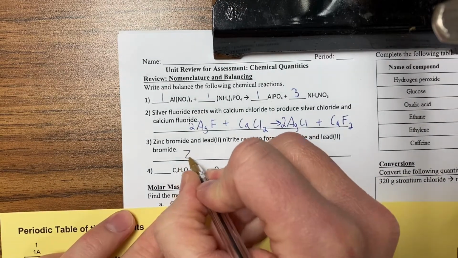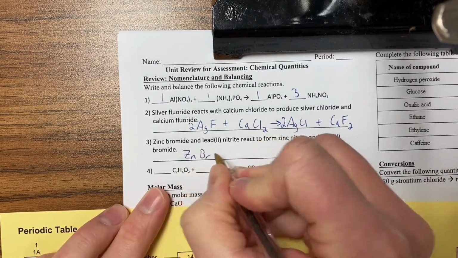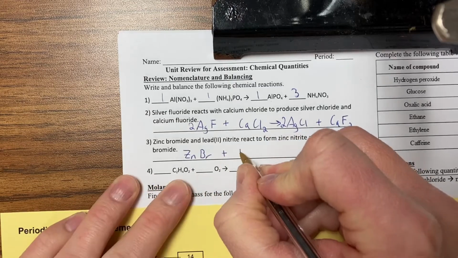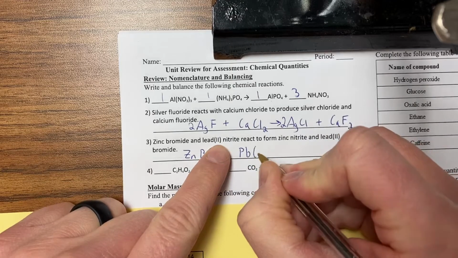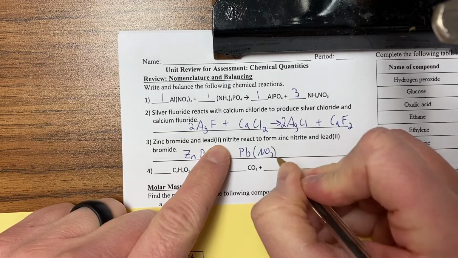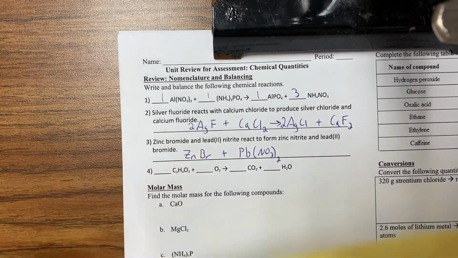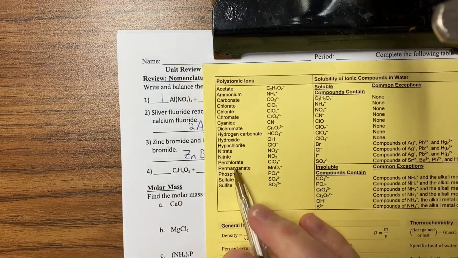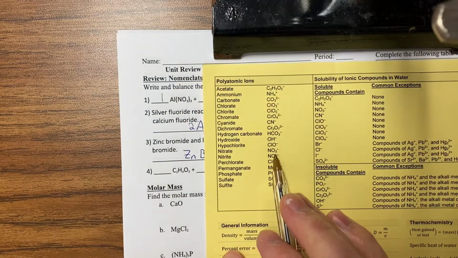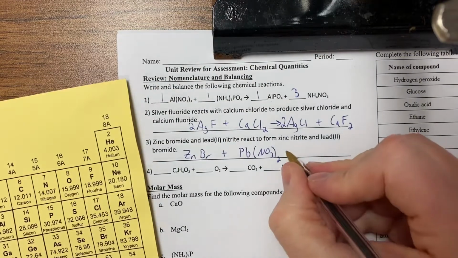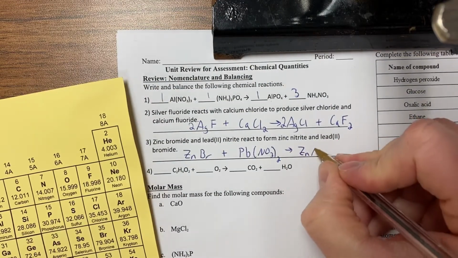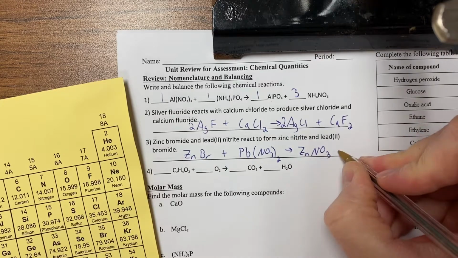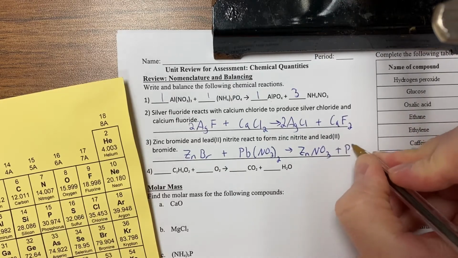So I'm going to do the same thing. I'm going to write zinc plus Br. And I'm going to have lead. It already gives me the charge, which is 2 nitrate. Nitrate is a -1 charge right here. Is going to yield zinc nitrate and lead bromide.